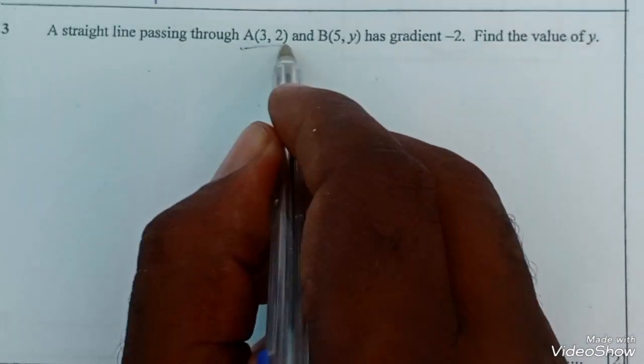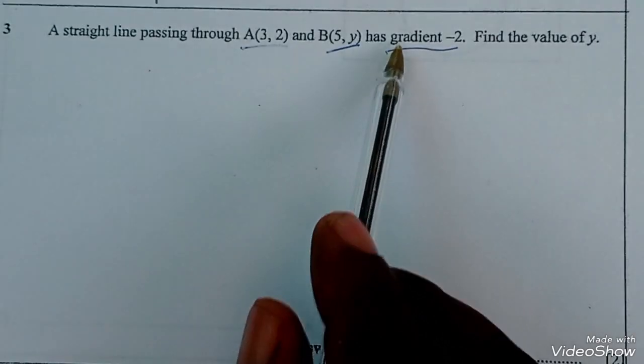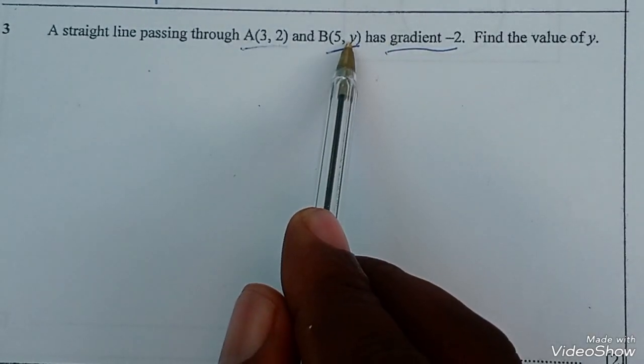So question 3: a straight line passing through A(3,2) and B(5,y) has a gradient of -2. Find the value of y. In this case, we've been given two pairs of coordinates, then the gradient is given, so find y. Indirectly, they are telling you to use the formula for gradient to find y.